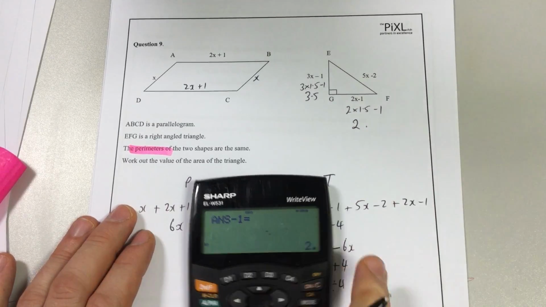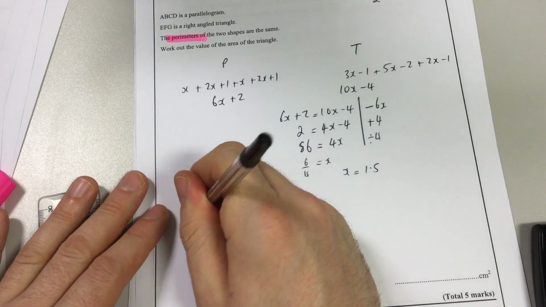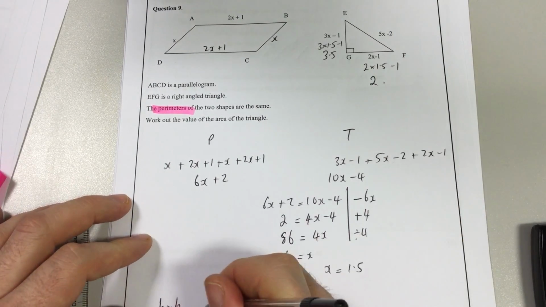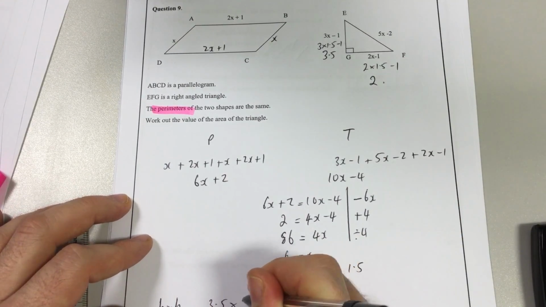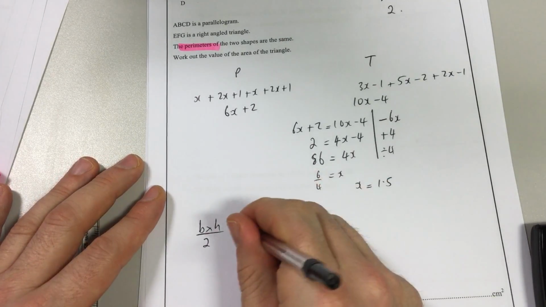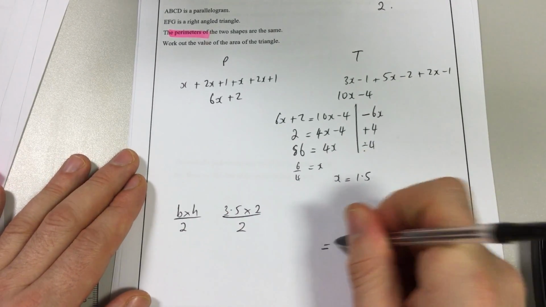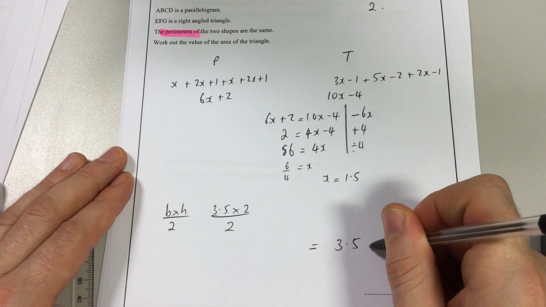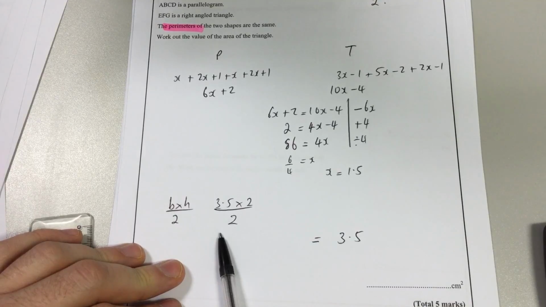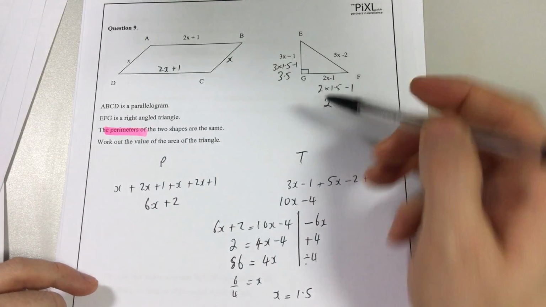2. And the triangle area is base times height divided by 2. That's why I didn't bother with the other one. So 3.5 times 2. Doesn't matter which way around you multiply these two. I'm just using the base and the height, divided by 2. Any calculator, that will give you 3.5. Okay? So we have to solve an equation and then substitute back in to find it. So the area of this triangle is 3.5.